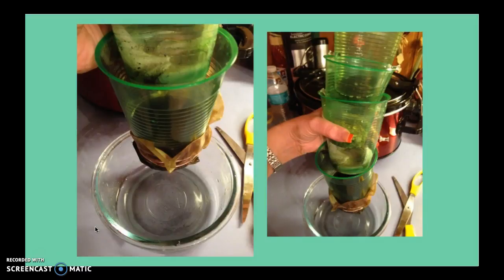This is the result of my water filtration. It's not quite as dirty as the water that I started with. However, you can see some sediment from the charcoal. So I think perhaps next time I would use less charcoal.